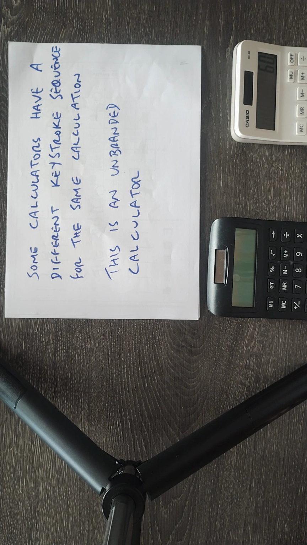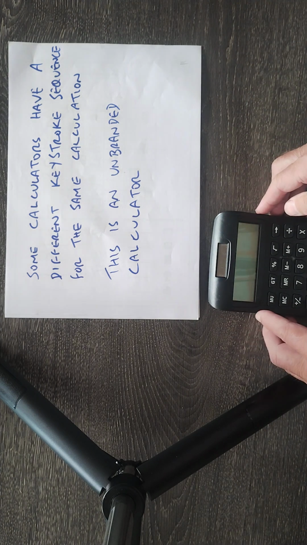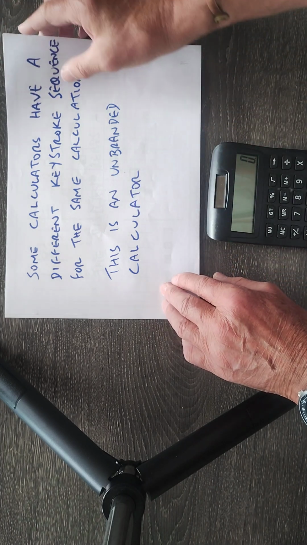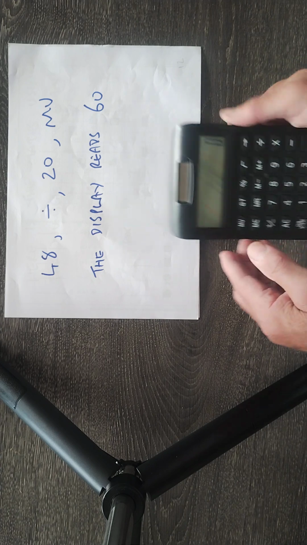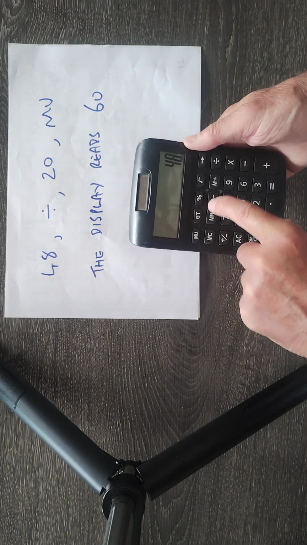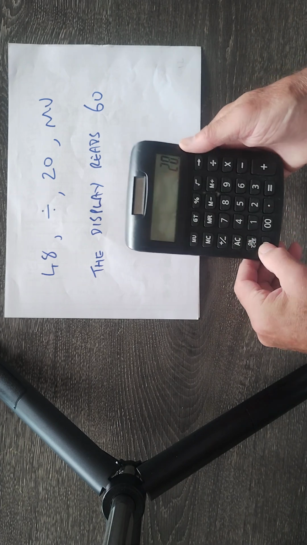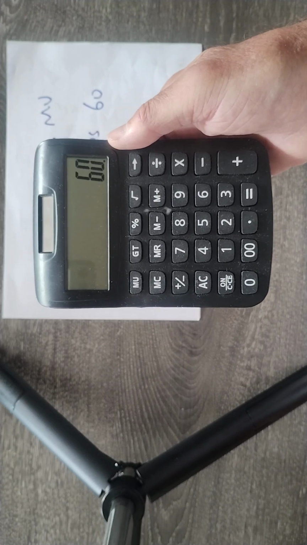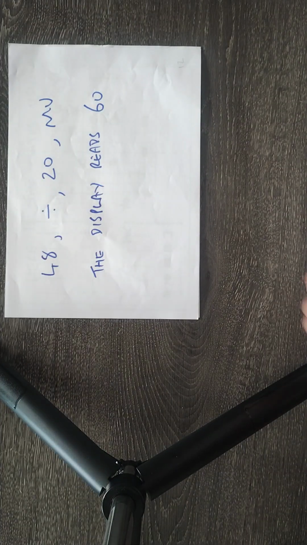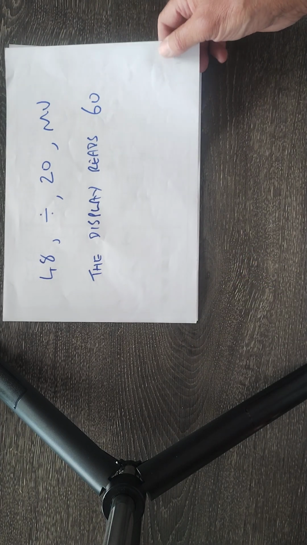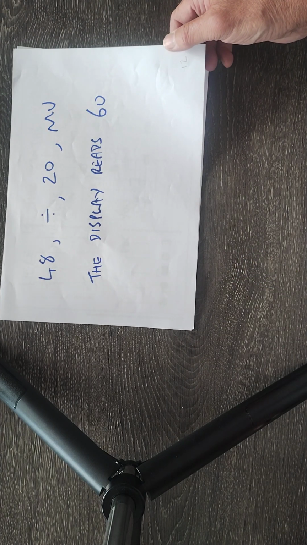Some calculators have a different keystroke sequence for the same calculation. Here is an unbranded calculator. Same calculation, 48 divide 20 MU, and the display again reads 60. So same result from two different operating systems, but we got to it two slightly different ways.